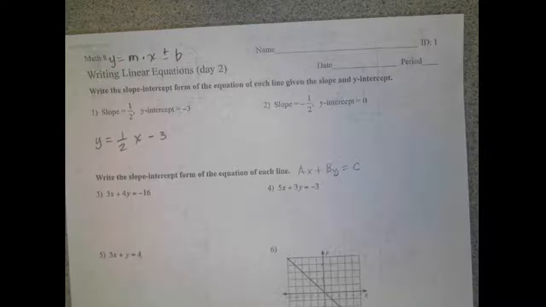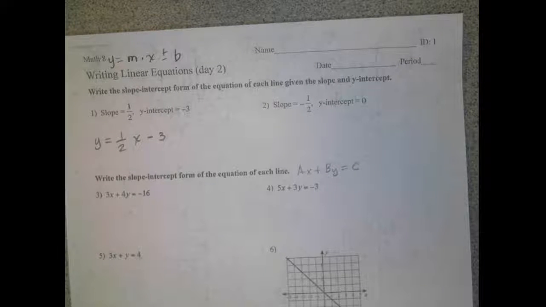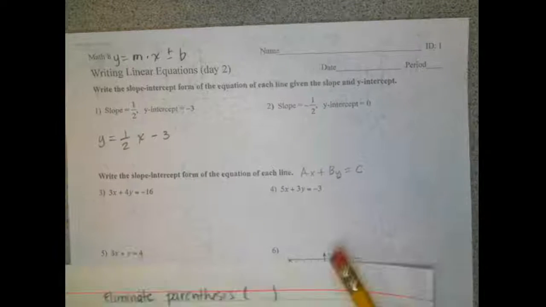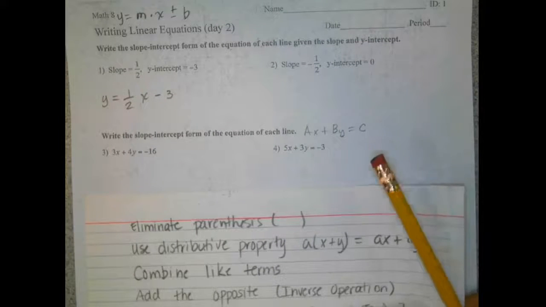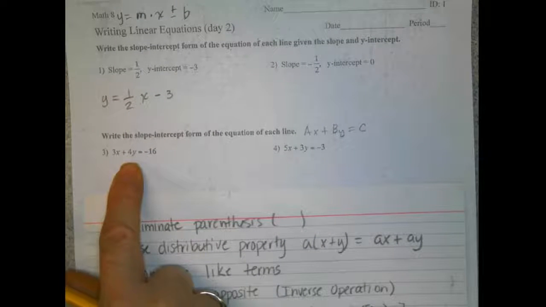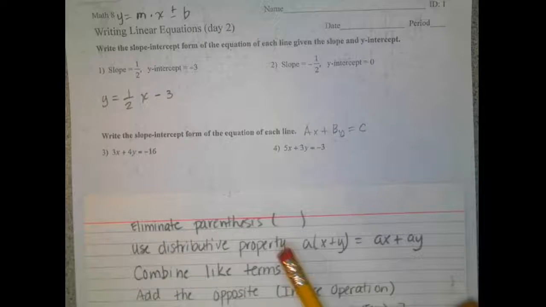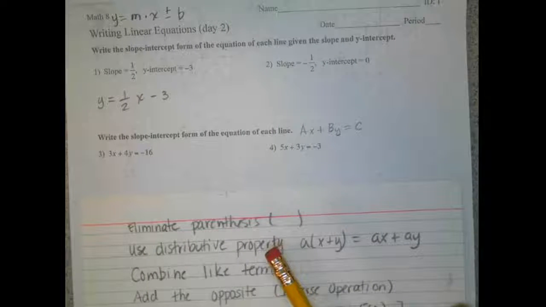I can't find my steps. Wait, my steps, guys. Aha. Okay, so we're going to use our steps to turn this into slope-intercept form. Andrew.